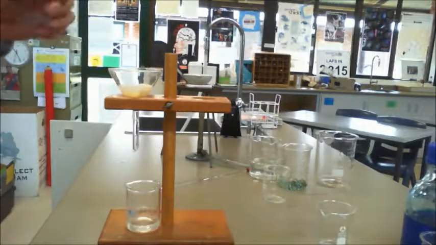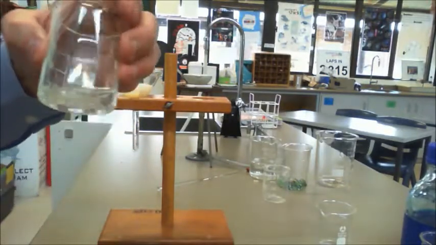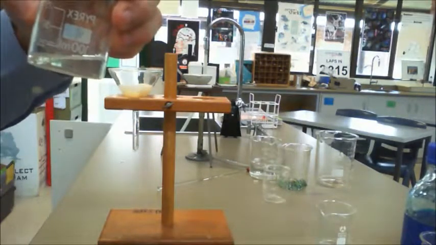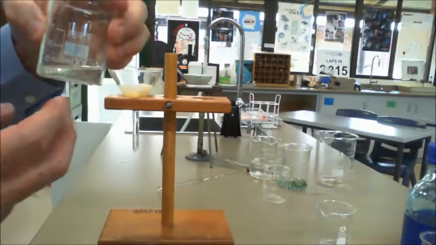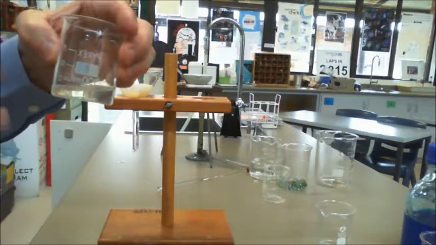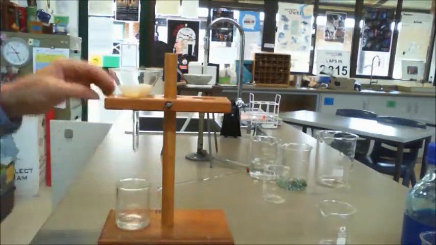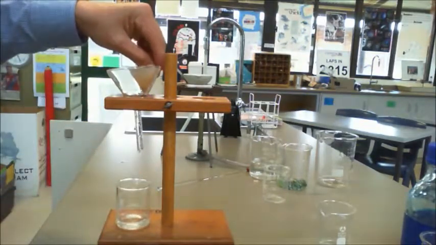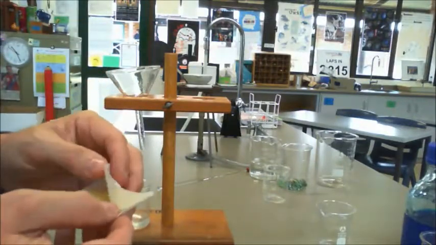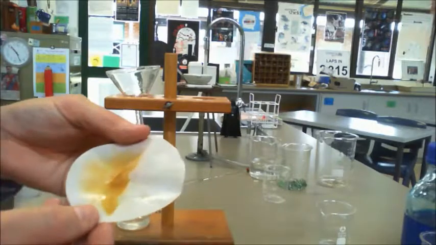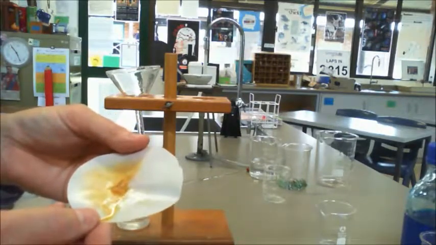Okay, so the filtration's finished now. Again, you can see we have this beautiful clear liquid, so it actually does filter out every insoluble particle. Any soluble particles that are in there have stayed in, but any insolubles have been filtered out. And then when you look on the actual paper itself, you can see all of the sand, so you're left with the residue.